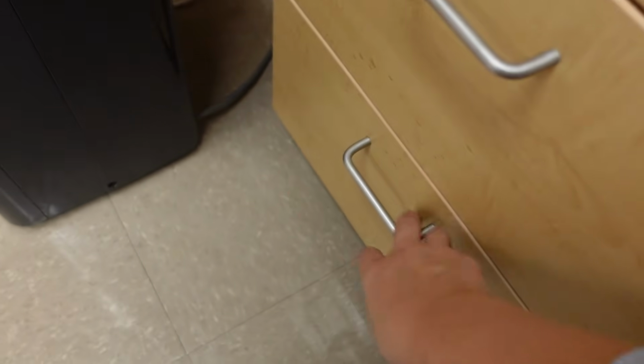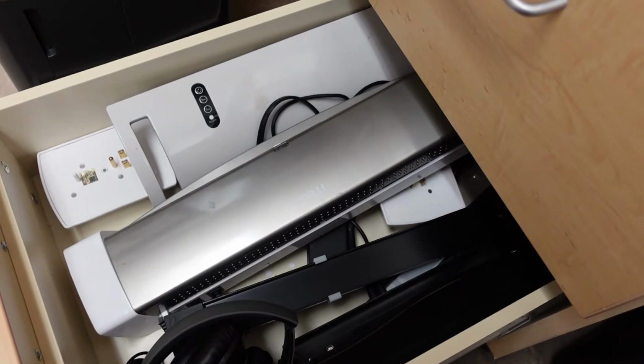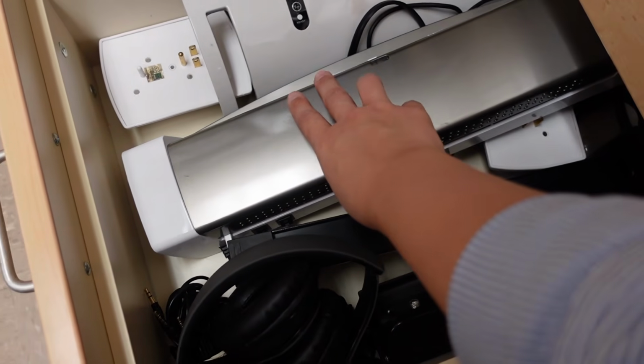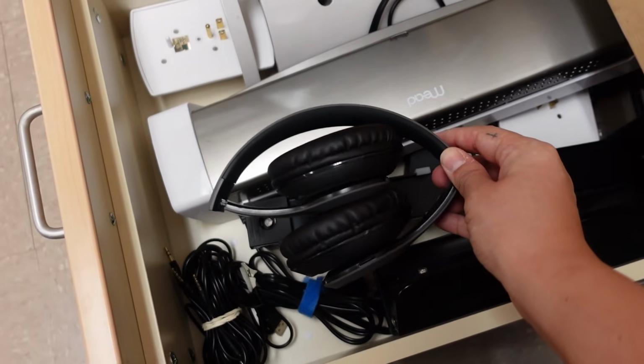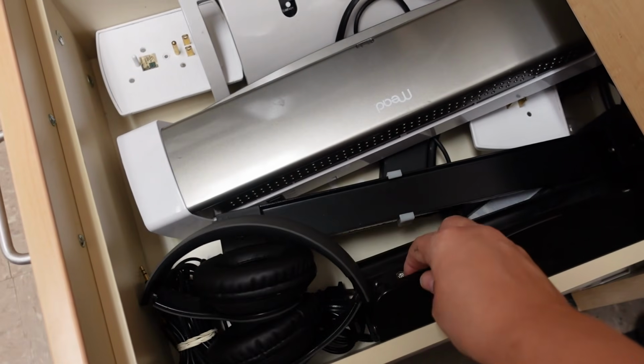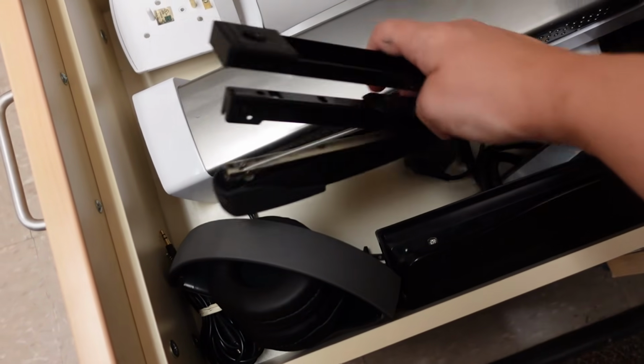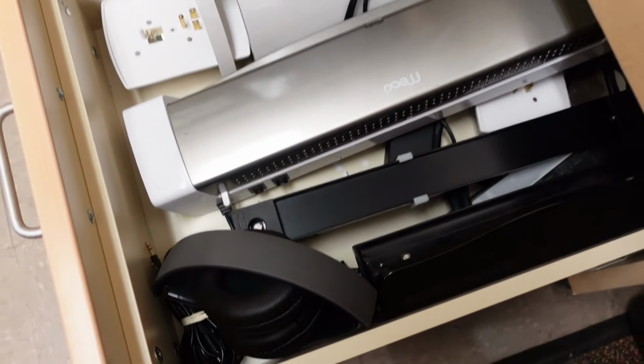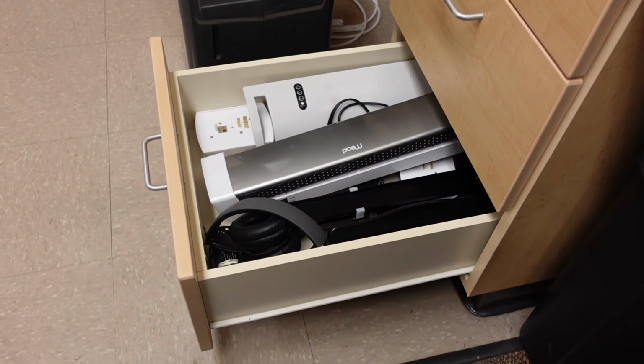And then right underneath that, I have my laminating machines. I have some headphones that are not working. I have hole punches and a big, huge book stapler. So those materials stay in that bottom drawer.